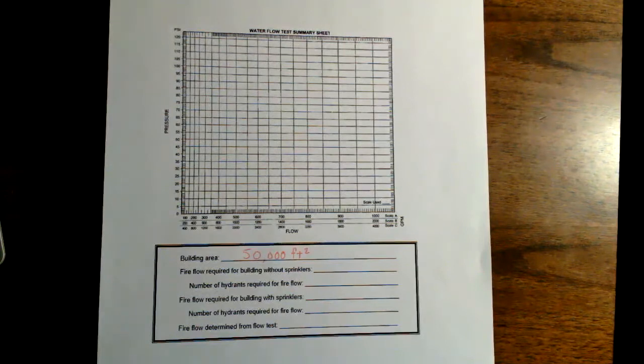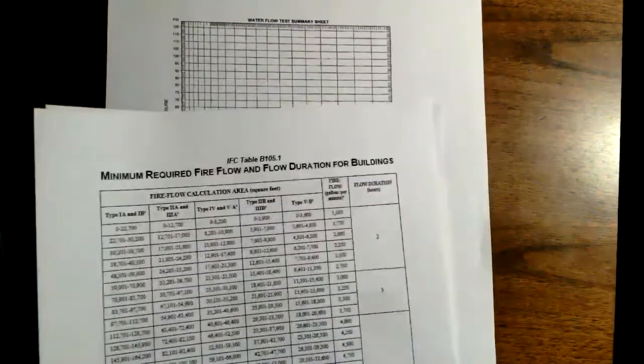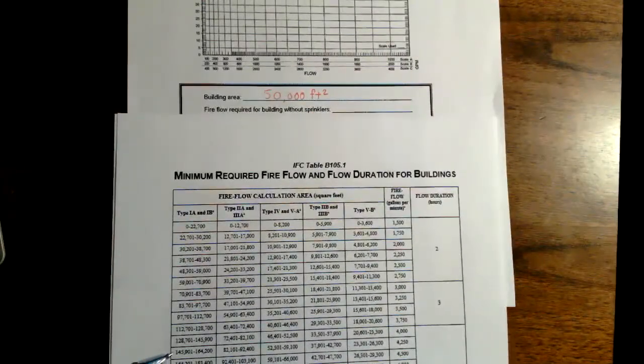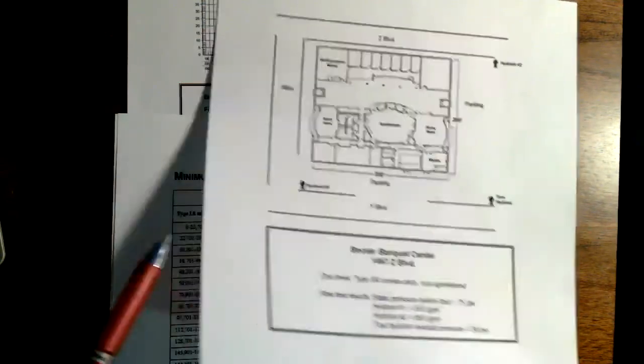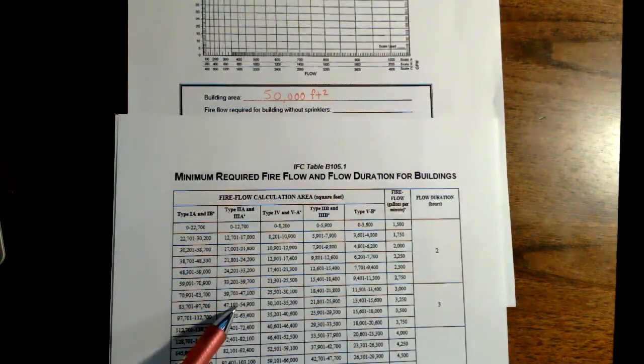The next thing we need to determine is the fire flow required for the building without sprinklers. For us to do that, we need to get to chart B105.1. That's this one here. We know how many square feet we have, and from the information they gave us, we know it's type 2A construction. So we're going to look at type 2A, go down to 50,000 square feet, and go straight across to the fire flow gallons per minute. I think you can all see that it's 3250.